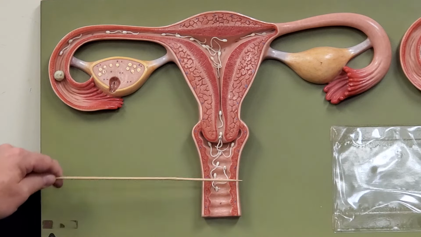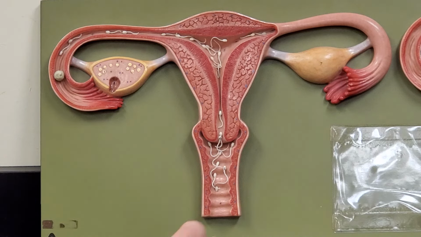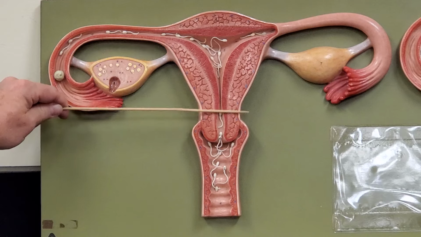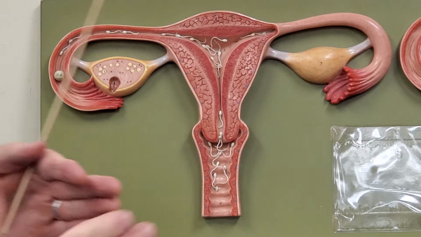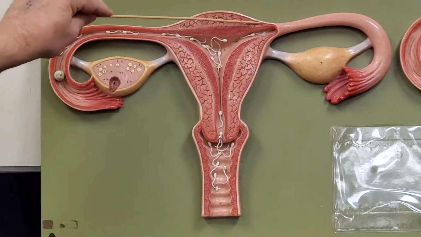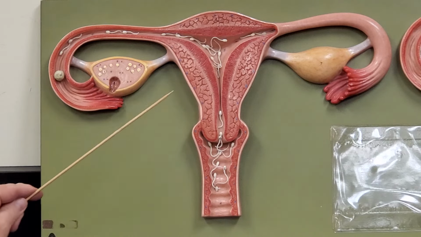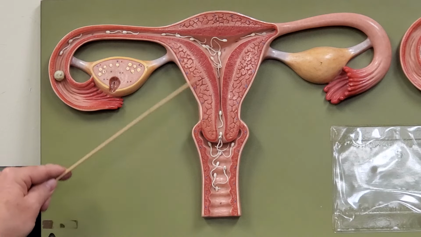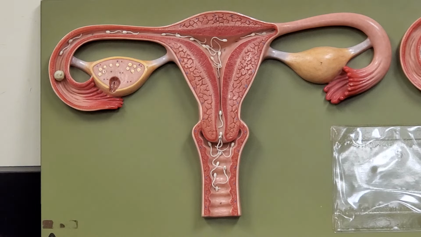So this is the vagina. You can see the musculature of the vagina. This would be the cervix. There's a narrow area of the uterus called the isthmus, and the isthmus is narrowing. Don't worry about it. This would be the body. This top part is the fundus of the uterus. You can see very clearly here the perimetrium, the myometrium, and the endometrium.